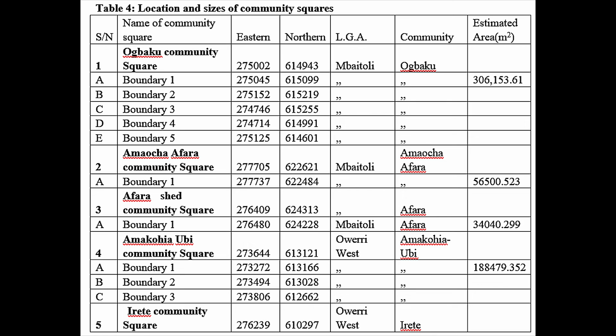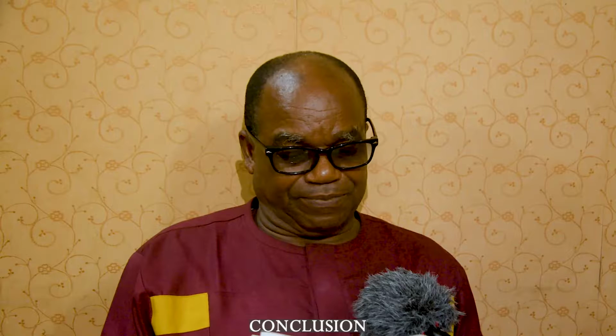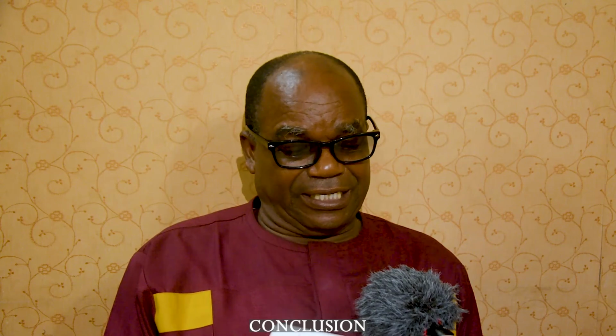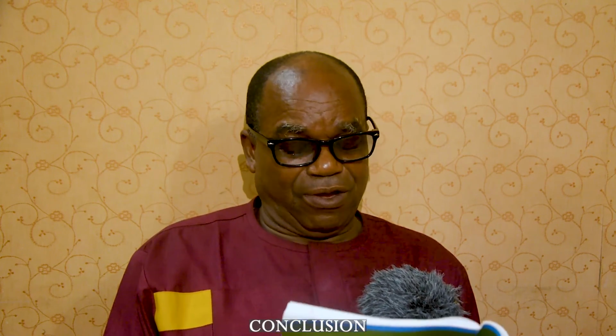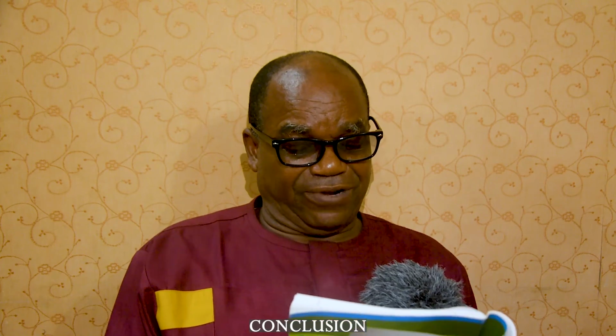Conclusion: since most of the community squares are yet to be properly developed and upgraded into modern recreational centers, it is very necessary that a spatial distribution of these community squares be undertaken as further research, so as to know actually those to be upgraded and further developed.